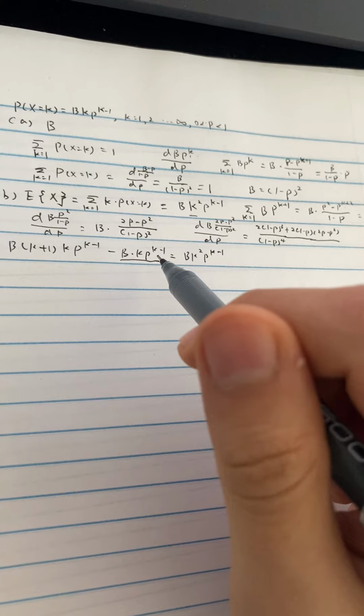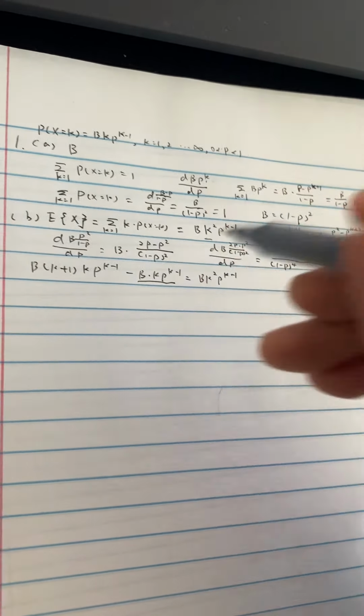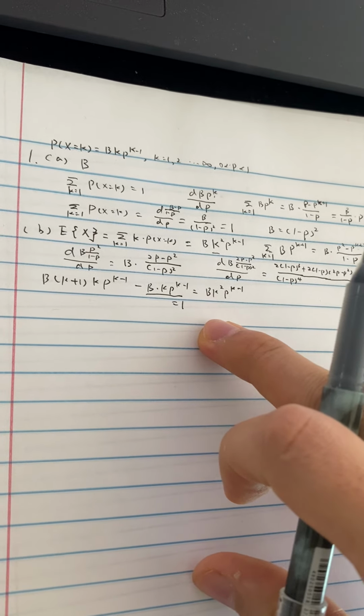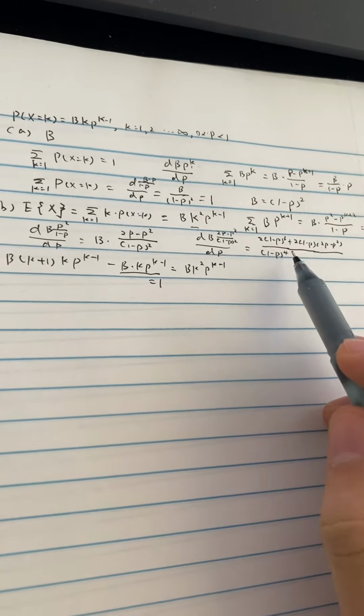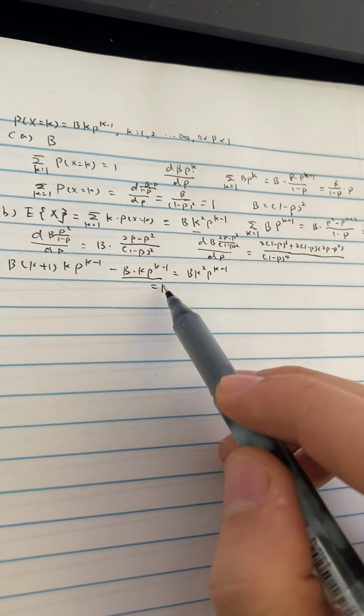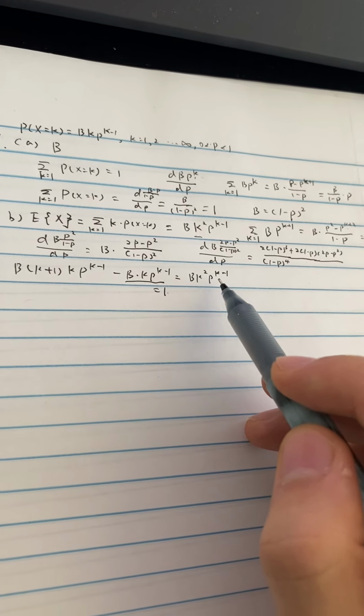This is just equal to this. So we know that this is equal to 1. So we just subtract this from 1, and we get the answer.